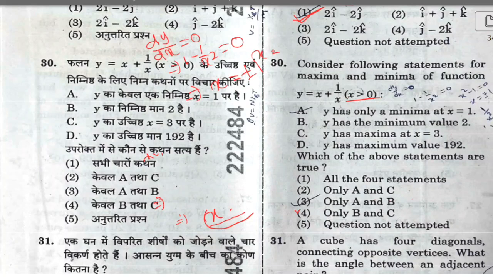So only x equals plus 1 will be taken. To check whether it has a maximum or minimum value, you have to find the double derivative, d square y by dx square, which equals 2 by x cube. Now at x equals plus 1, this double derivative has a positive value, greater than 0. So at x equals plus 1, the function y is minimum.